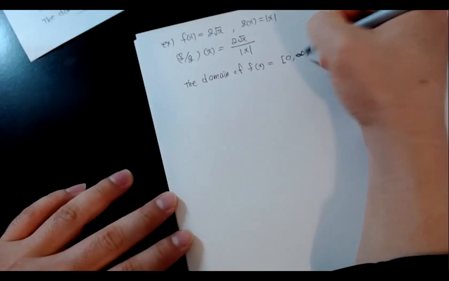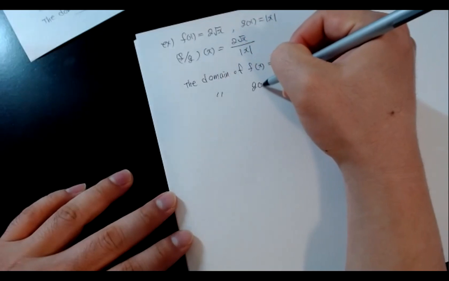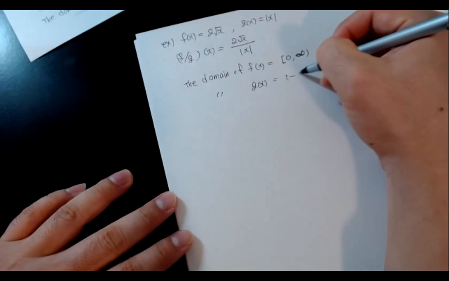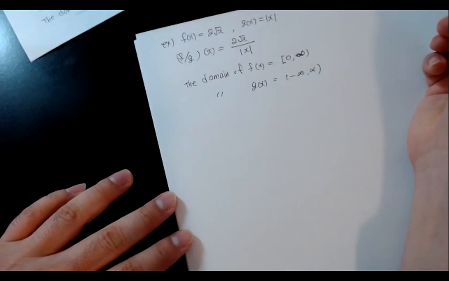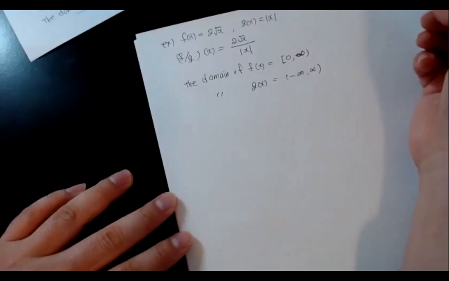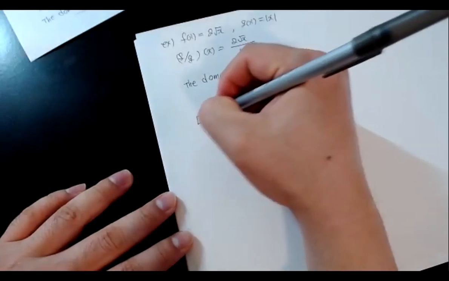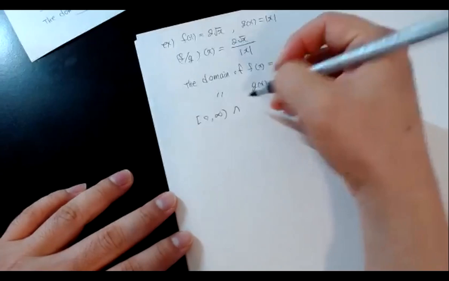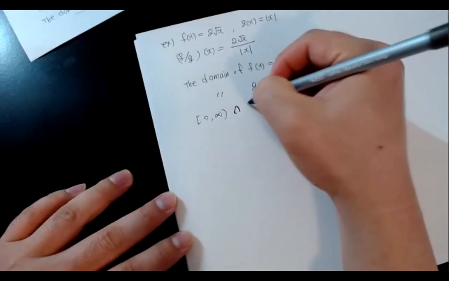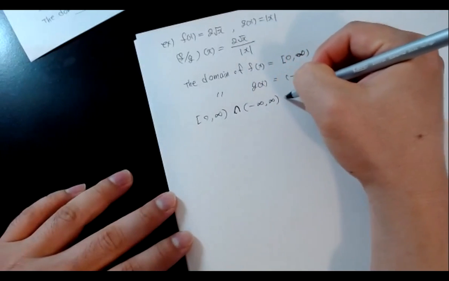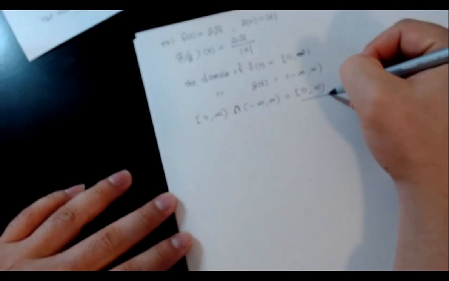The domain of g of x is going to be what? Negative infinity to infinity. Okay. So then the intersection of 0 to infinity with negative infinity to infinity is what? 0 to infinity. But I told you this is not the domain of a quotient function.